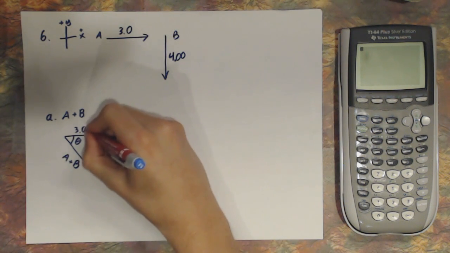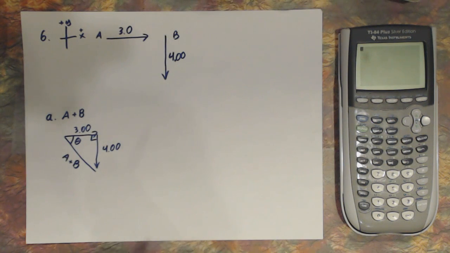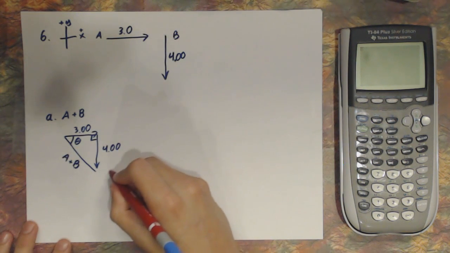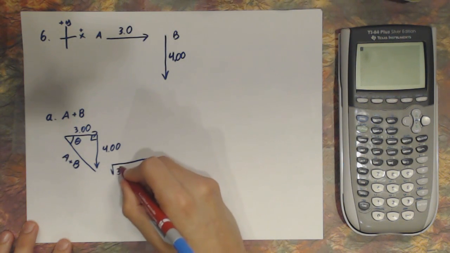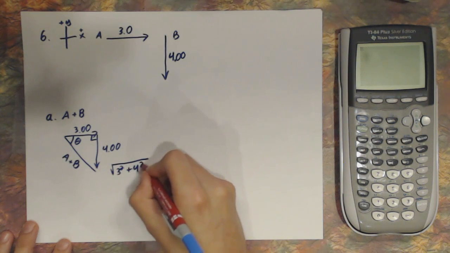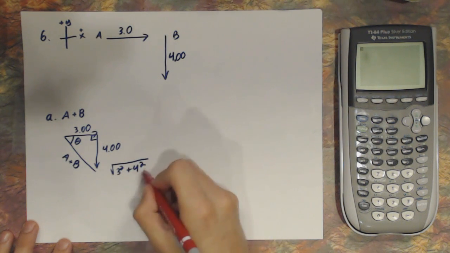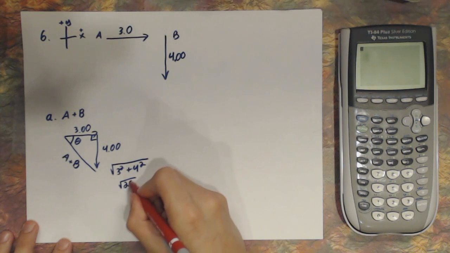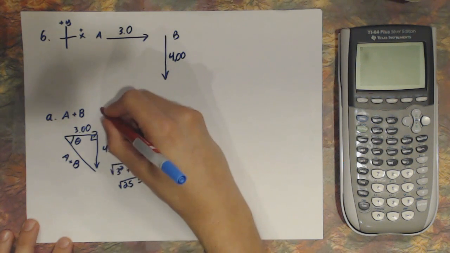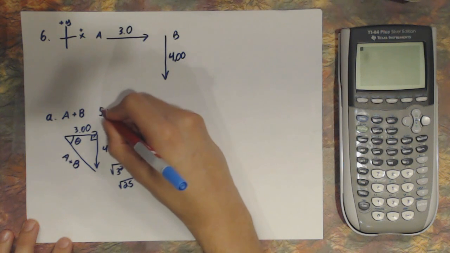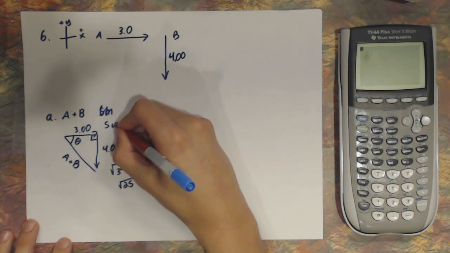So to find the magnitude of A plus B, we just need to use our Pythagorean theorem. So the magnitude of A plus B is going to equal the square root of 3 squared plus 4 squared, which is root 9 plus 16, which is root 25, which equals 5. So A plus B is 5 units.